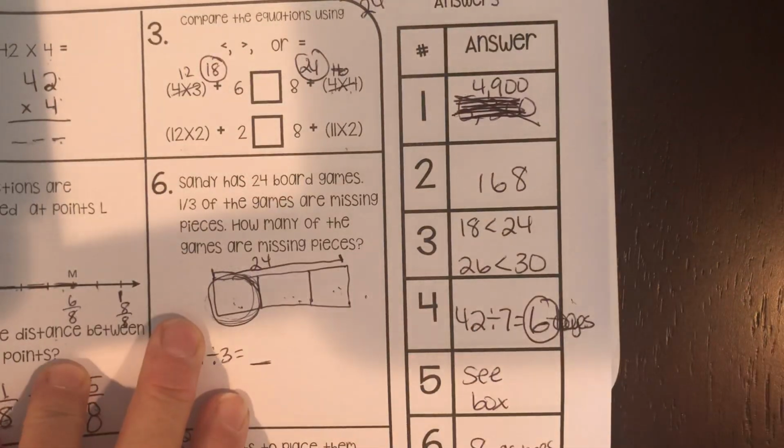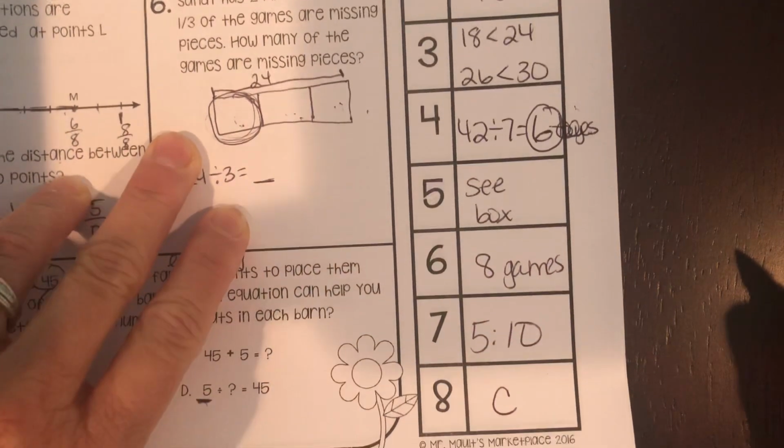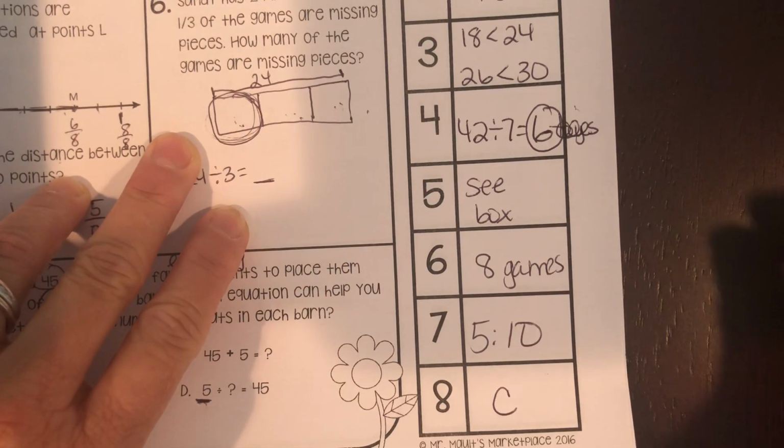April spiral number 2. Before we do that, let's correct our number 1 from the other day. Go ahead and pause it if you want to correct, and I'll move on.